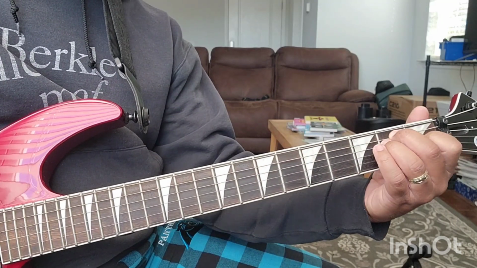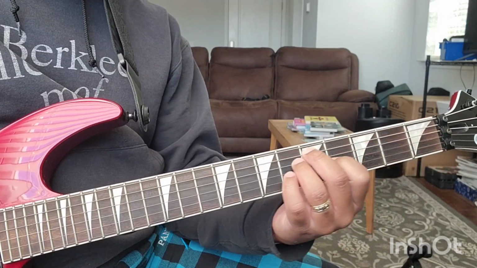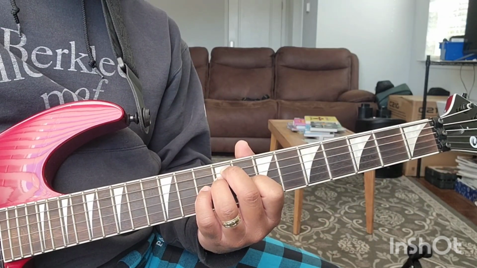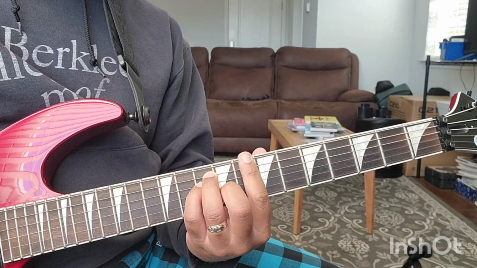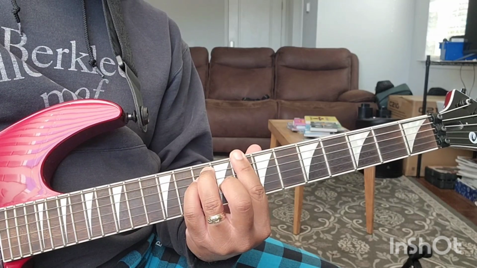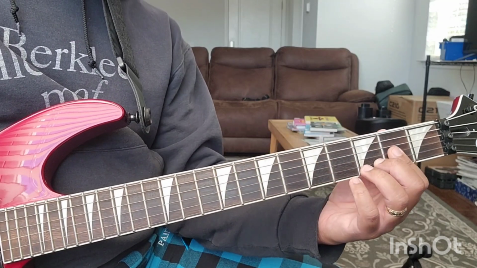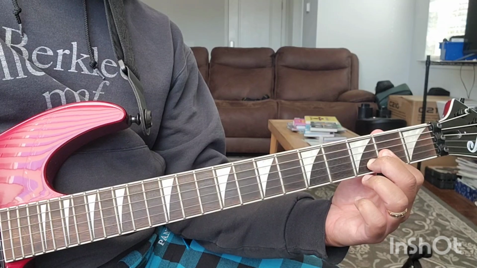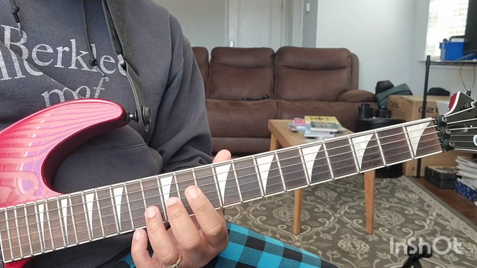Then the E shape, you bring that up here, and then you add the C, and then the D shape will go here.